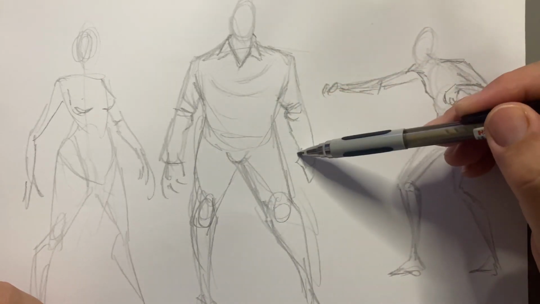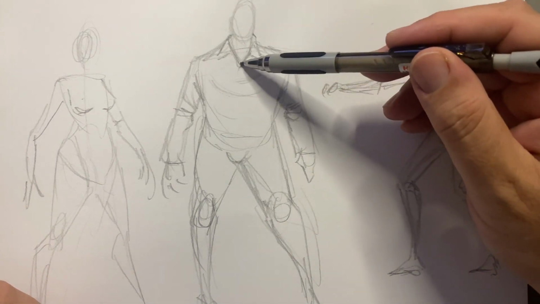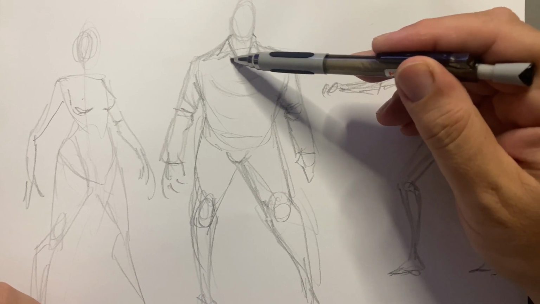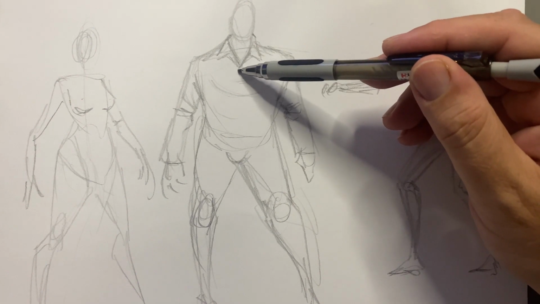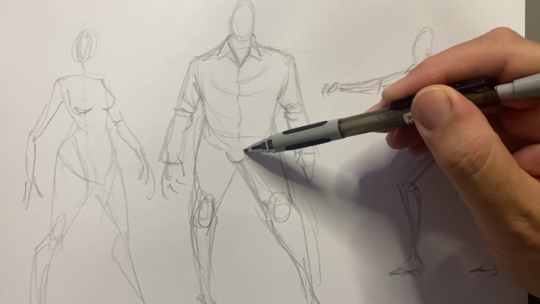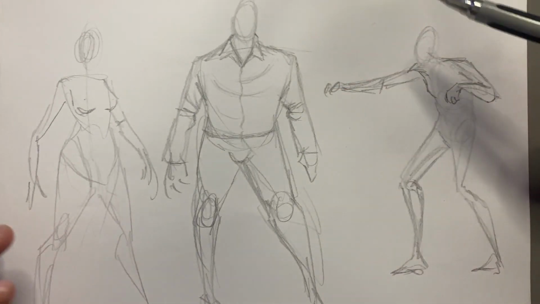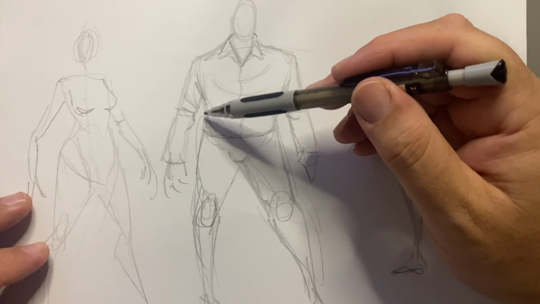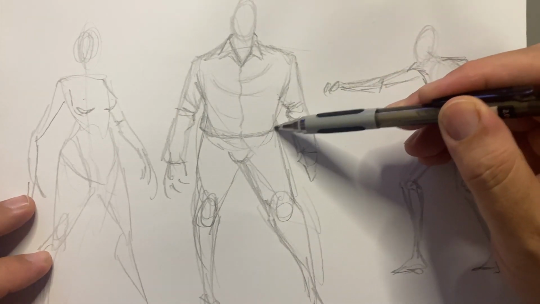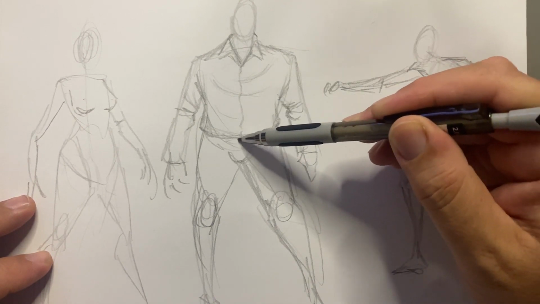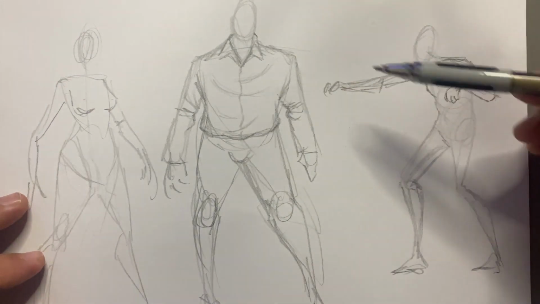And let's say the shirt will end here. We'll give him a tie perhaps, something like this. It goes in the pants. Now, unless it's really tucked in well, you'll have some extra volume here, maybe even here, and just accentuate it with some lines.